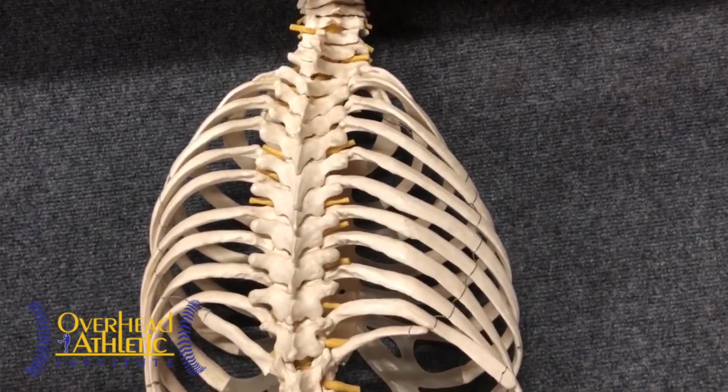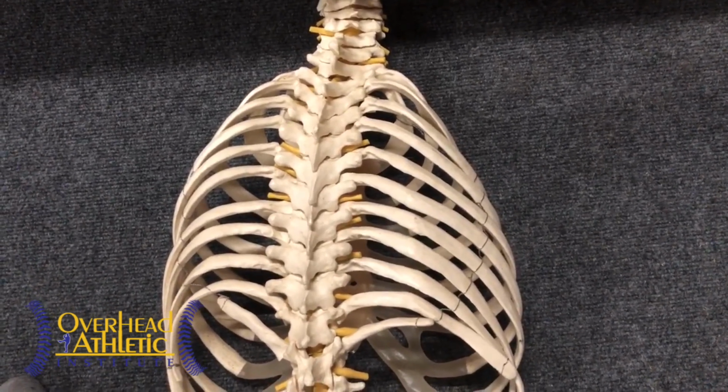All right, so what we're looking at here is a spine model, looking at the thoracic spine.